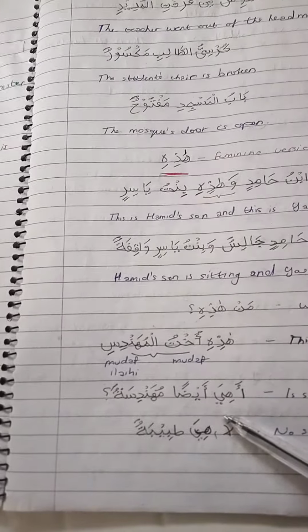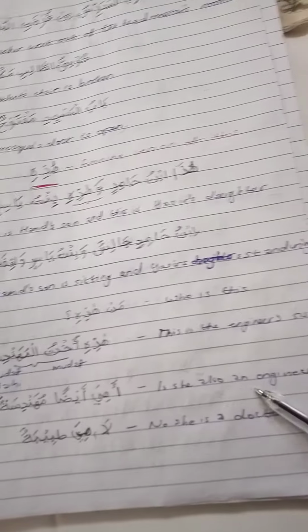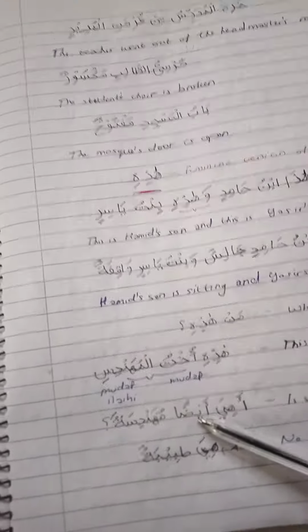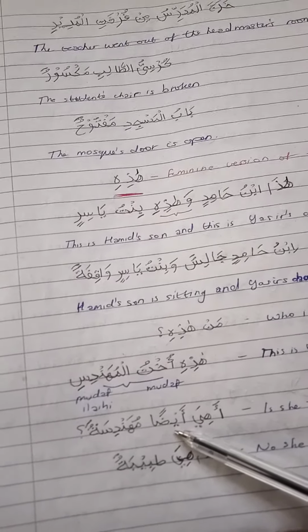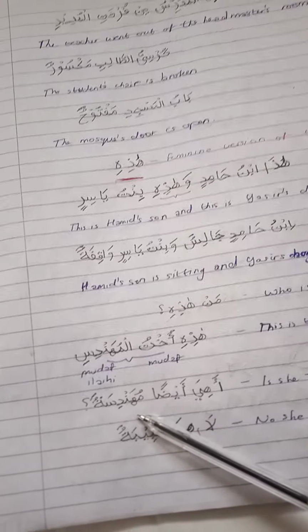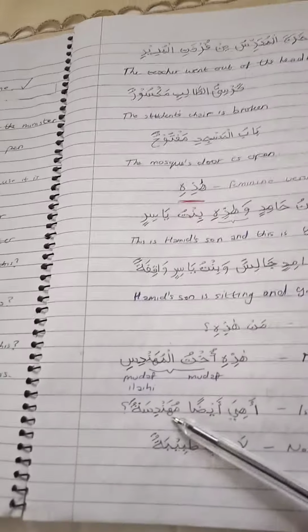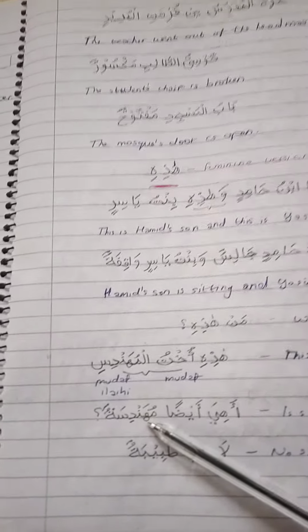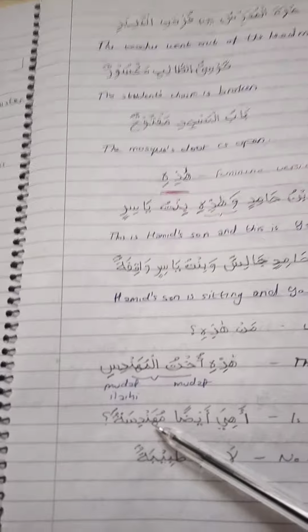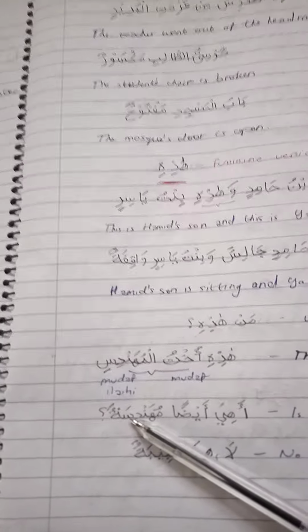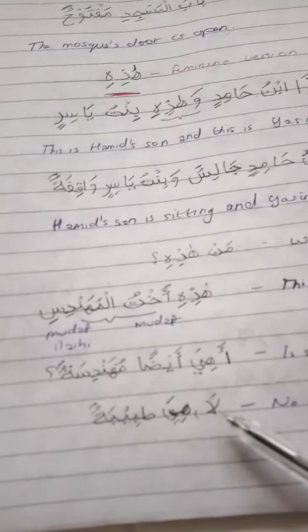Aidwan muhandisatun, which means is she also an engineer? This is a new word that we're doing. If your sisters haven't covered this word already, aidwan, it means also. So is she also an engineer? Remember, the word muhandisun, which means an engineer, when it refers to a feminine word, becomes muhandisatun. So don't forget to change the endings. Very important point to remember.